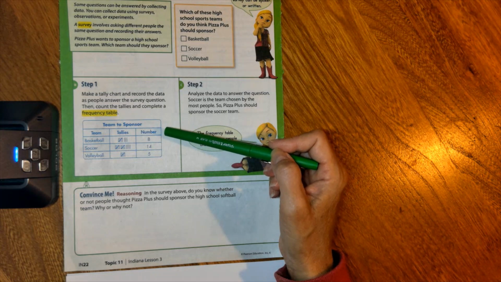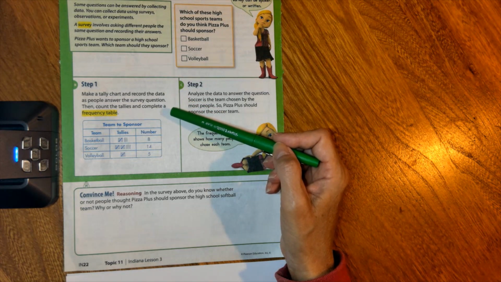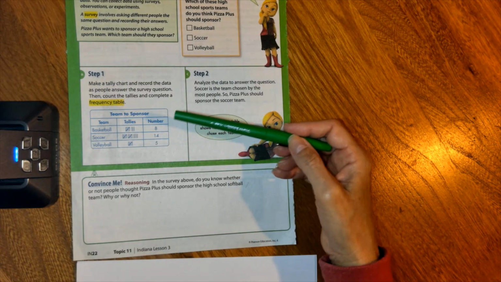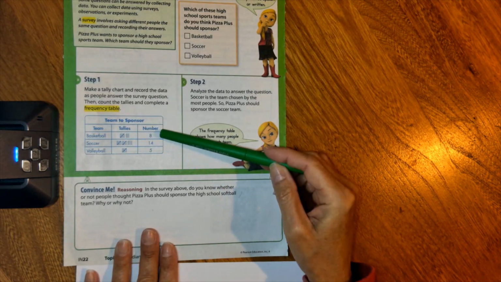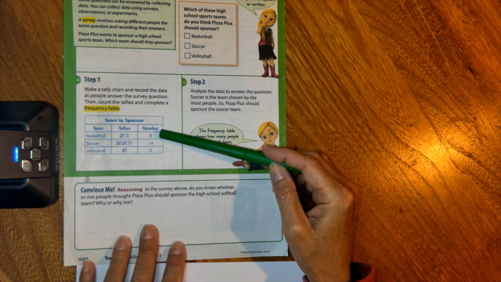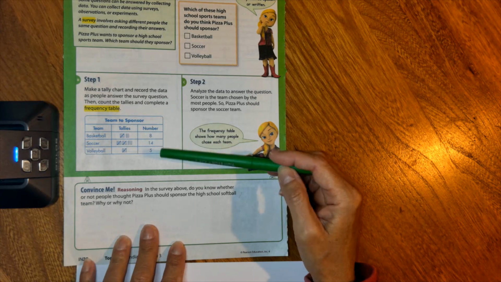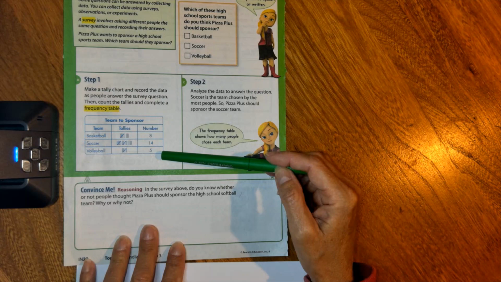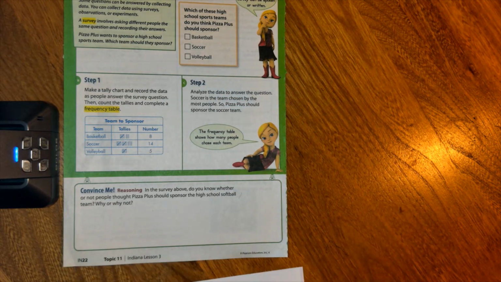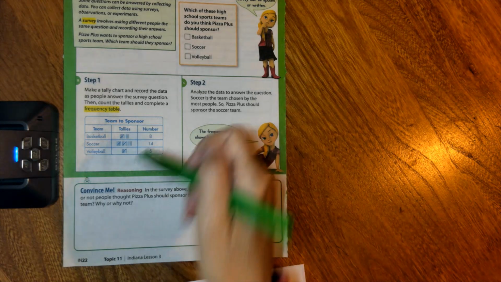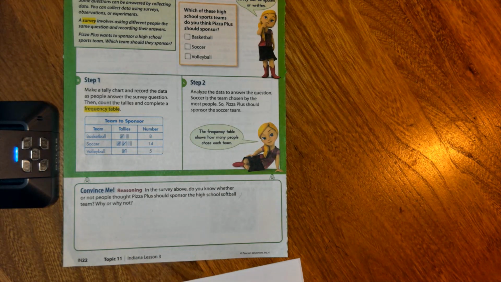Make a tally chart and record the data as the people answer the survey question. Then count the tallies and complete a frequency table. So you can see that there were 8 people who said, let's sponsor basketball, 14 for soccer, and 5 for volleyball. Step 2, analyze the data to answer the question. It says soccer is the team chosen by the most people, so Pizza Plus should sponsor the soccer team. It was the most popular answer, and that frequency table and survey helped us know which of those teams might be the best option.